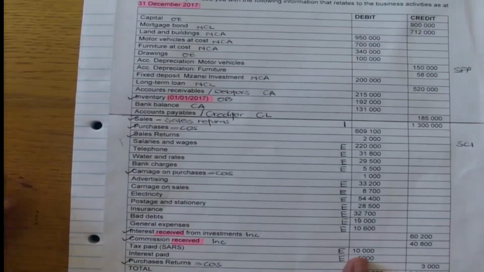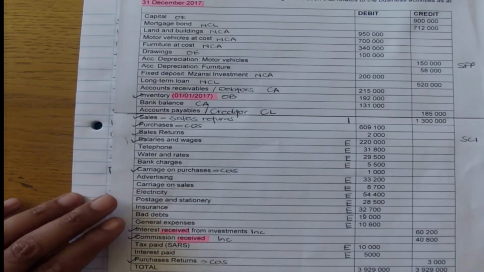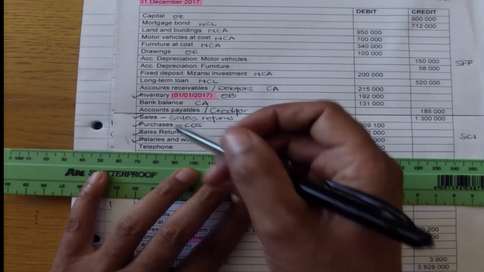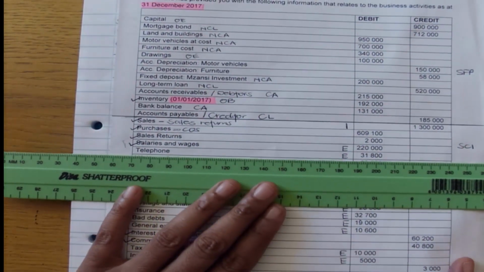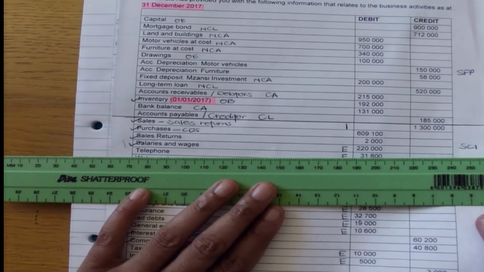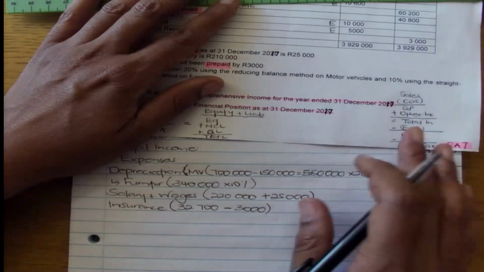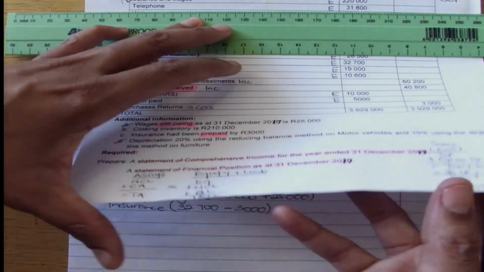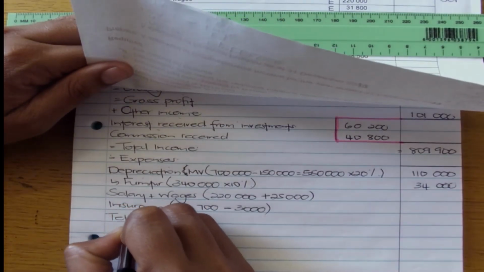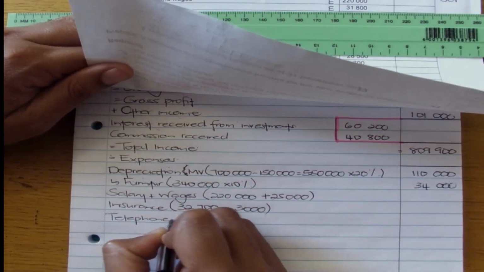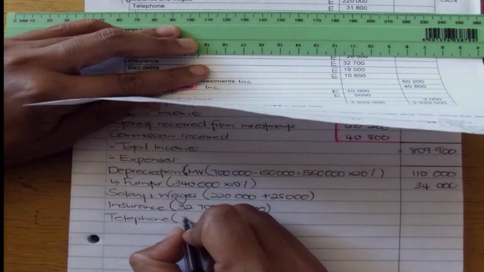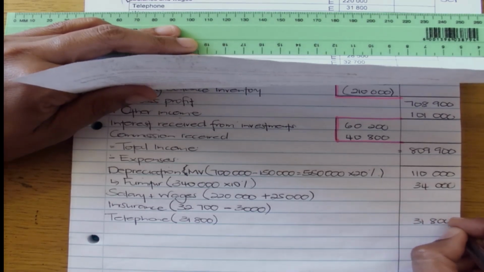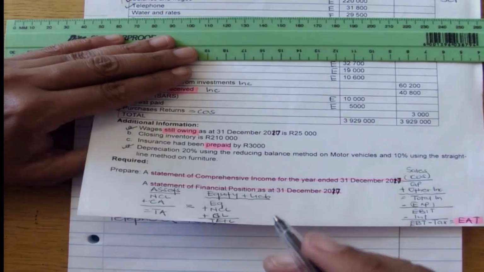So now we're done with salaries and wages, and we are done with insurance. And then we just follow all of them. After everything is ticked, you must know then you are finished with your statement. So then we have telephone, and then let's just do this. So you write telephone, open the bracket, 31,800. Remember, you didn't have to do anything with telephone, so you can just take that amount to your end amount. Water and rates.